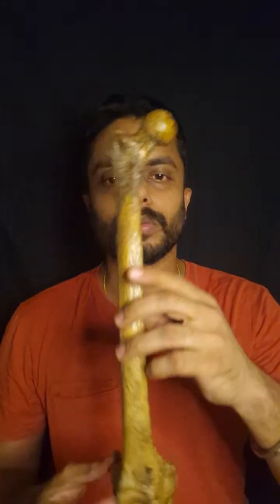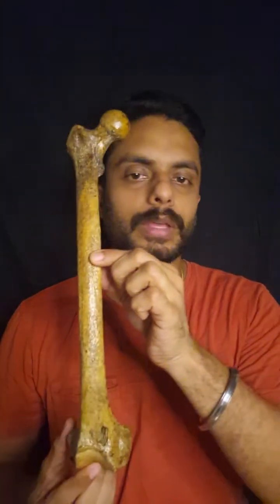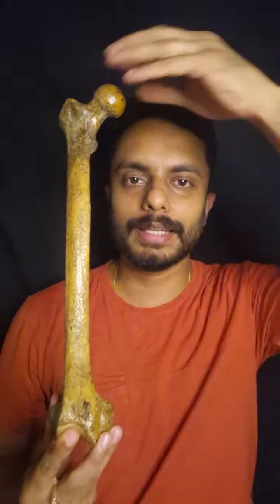Similarly, if I take another bone, for example the femur, you can see it is a typical long bone consisting of an upper end, shaft and lower end, and it is vertically placed in the body. You might be wondering why I am saying it is vertically placed. It is because there are certain other bones which are also long bones but not placed vertically in the body.